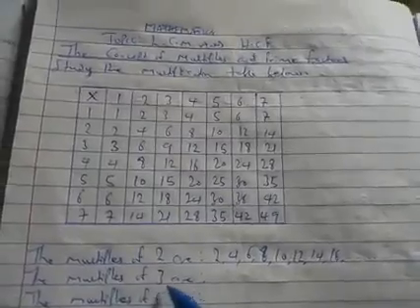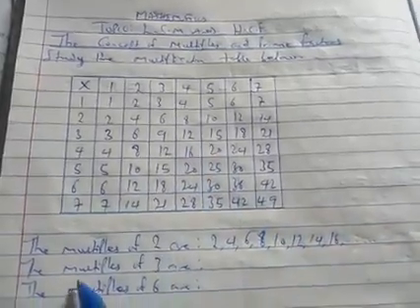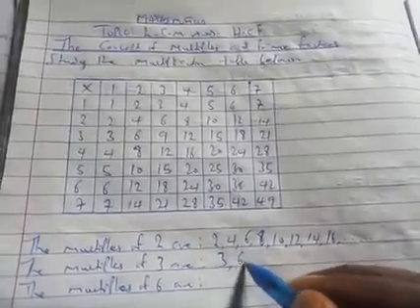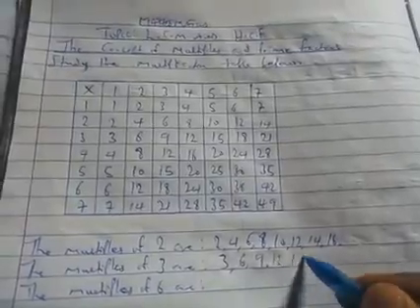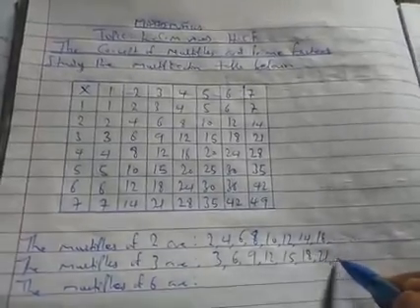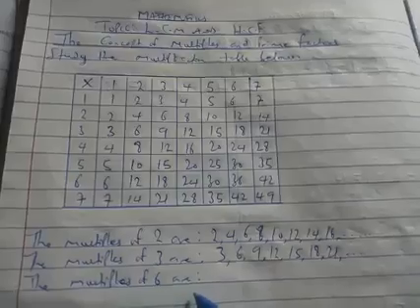What are the multiples of 3? These are all the multiples of 3: 3, 6, 9, 12, 15, 18, 21, and so on and so forth. How about multiples of 6?